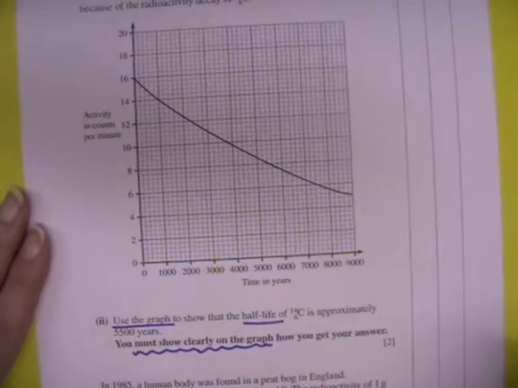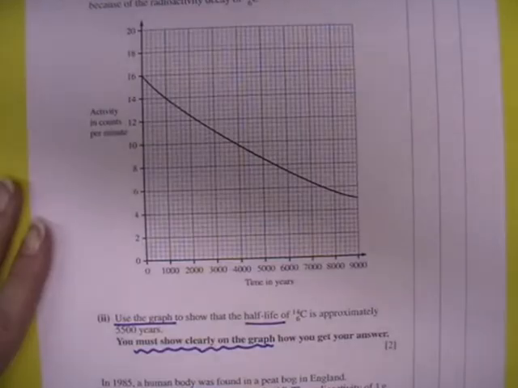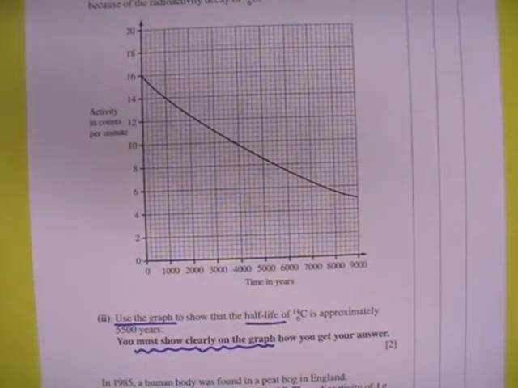So it's not a matter of just reading off the graph, writing down an answer. You must show clearly on the graph how you get the answer. To do this, you need to use a ruler and a pencil.